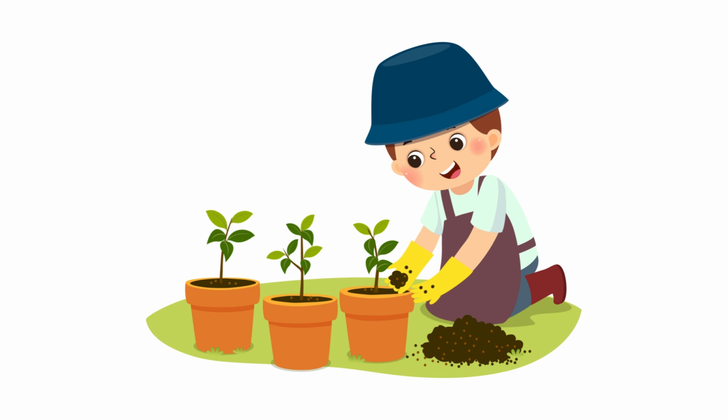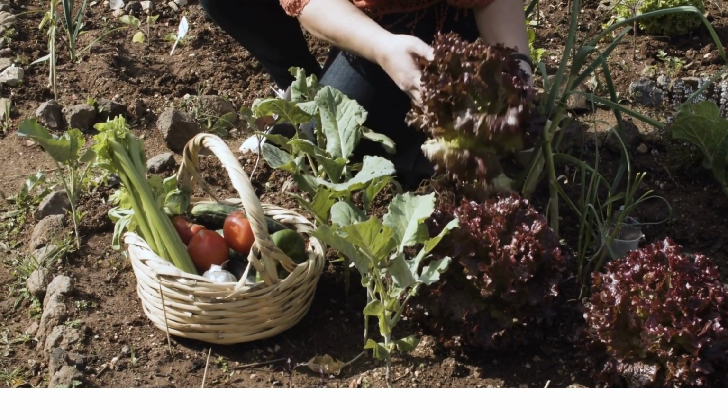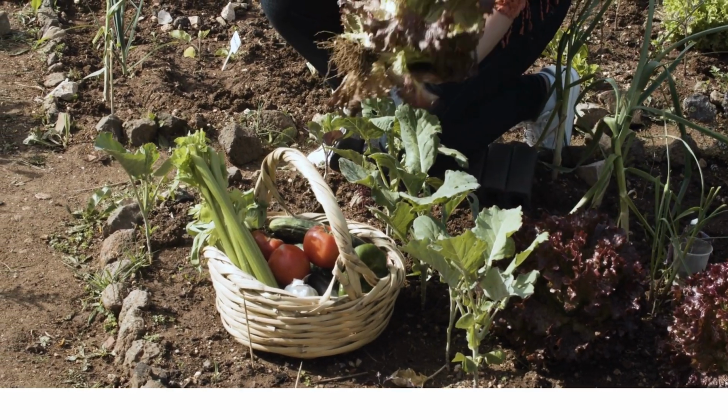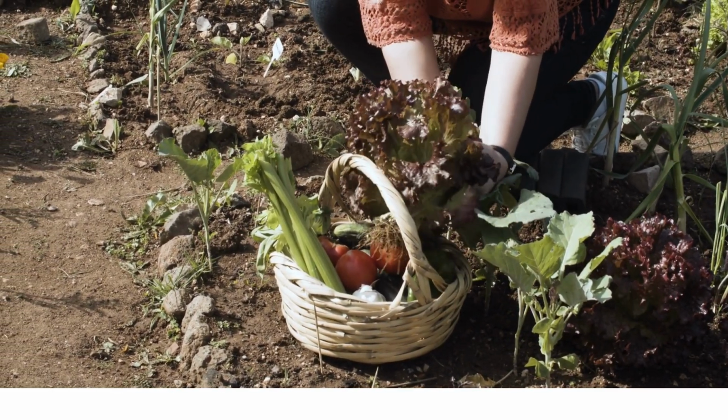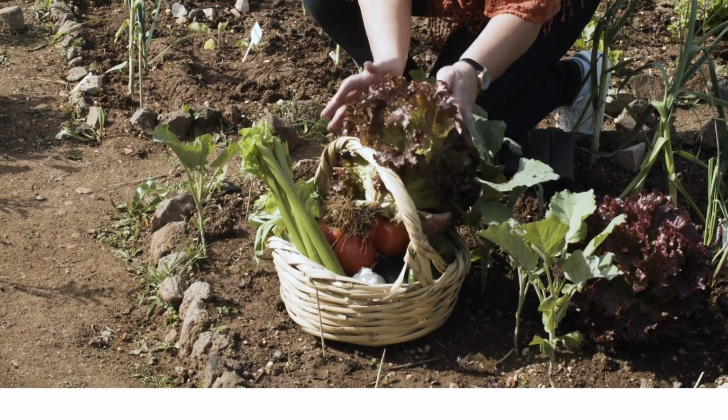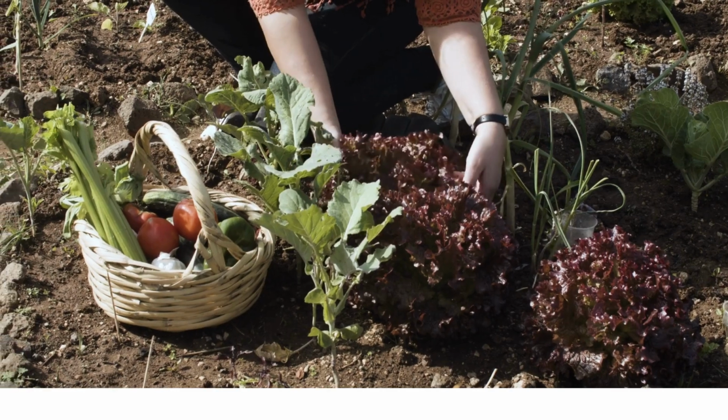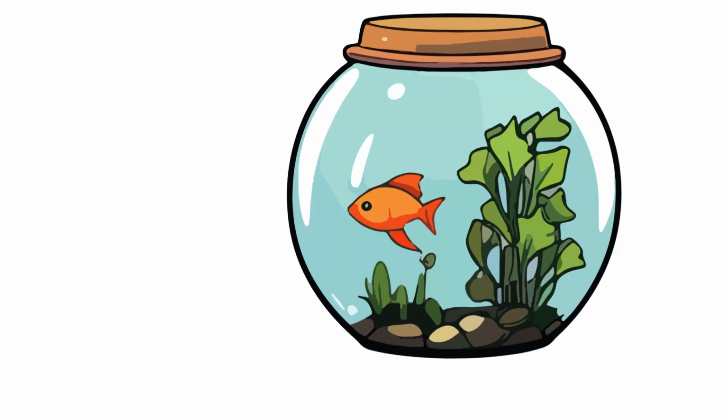Gardening. Plants like different soil pH levels. Some love acidic soil, others prefer it basic. Farmers and gardeners test the pH of soil to grow healthy crops.